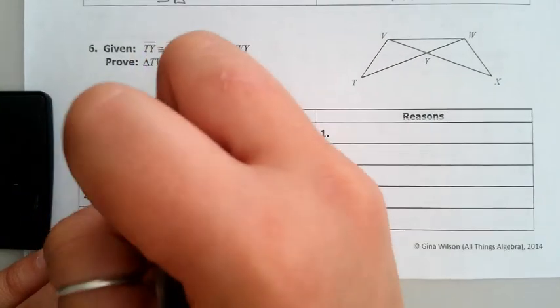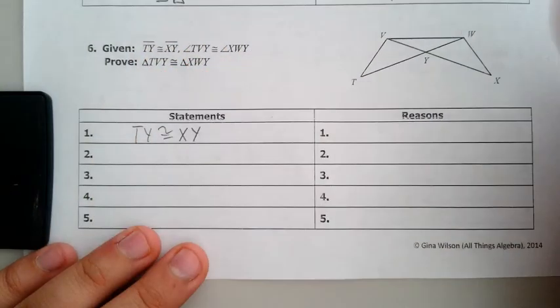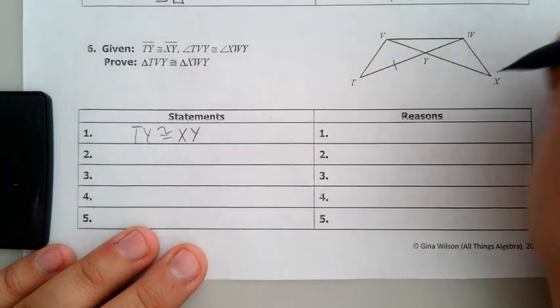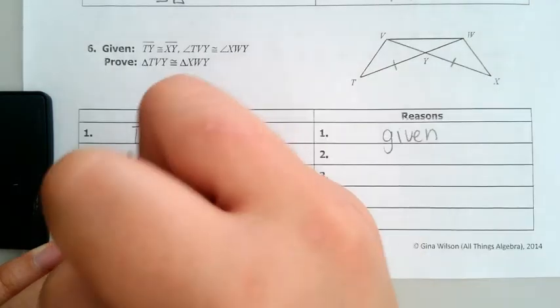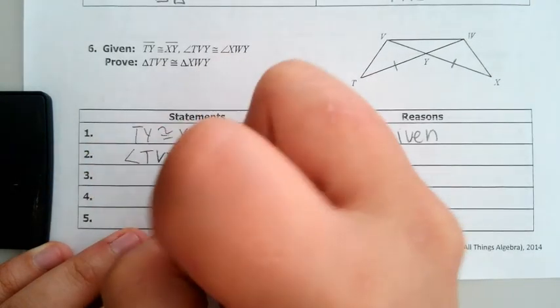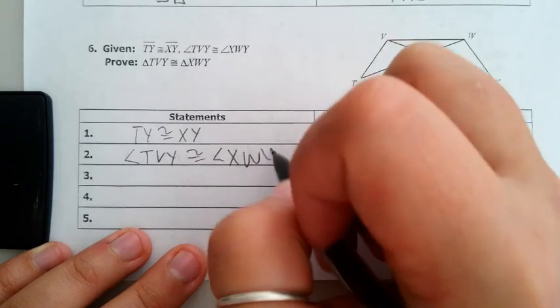And last one, TY is congruent to XY. And angle TVY is congruent to angle XWY.